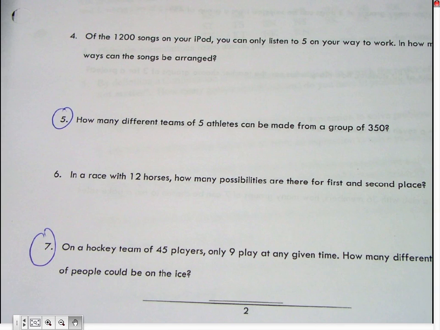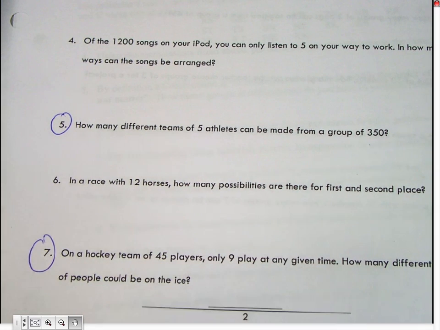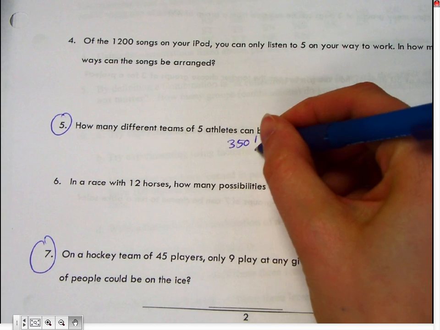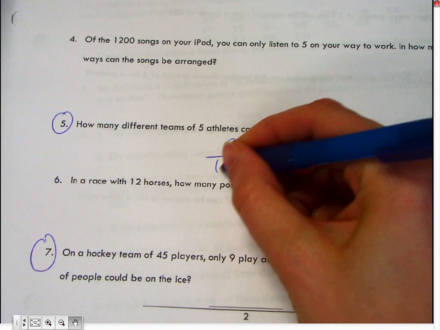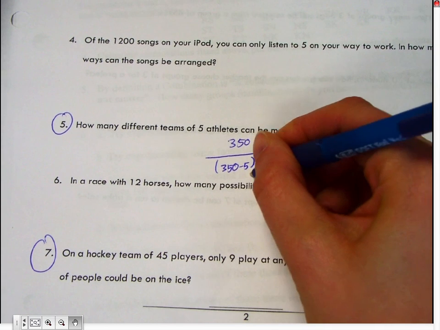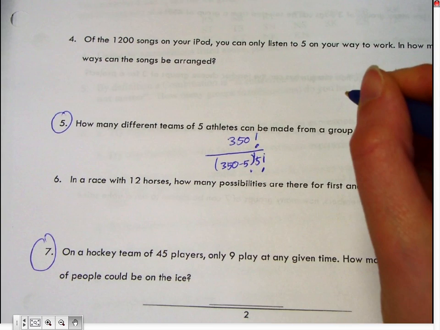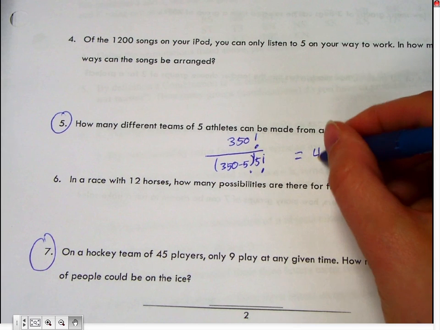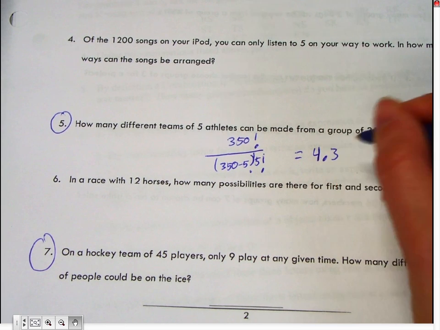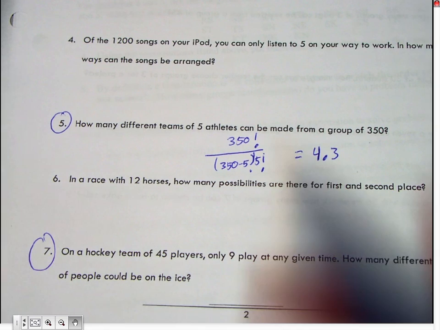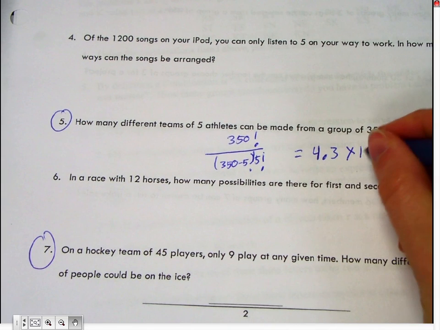Okay, guys, how are we going to set up number 5? Anybody want to try it? 350 factorial over. And what do we get as our answer? 4, 2, 5, 3, 0, 1, 6, 2. Okay, so I'm just going to round it. Since it's 4.25, I'm rounding it to 4.3 times 10 to the 10th.